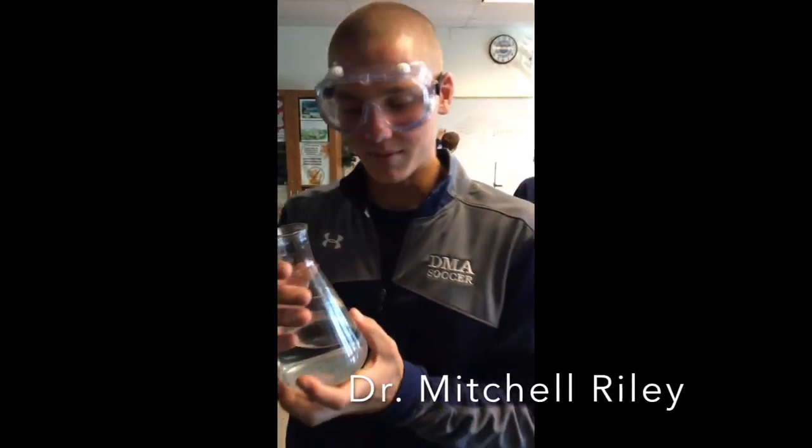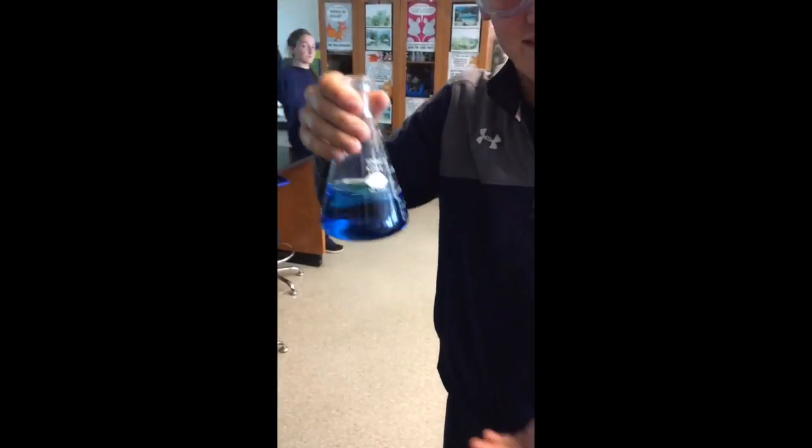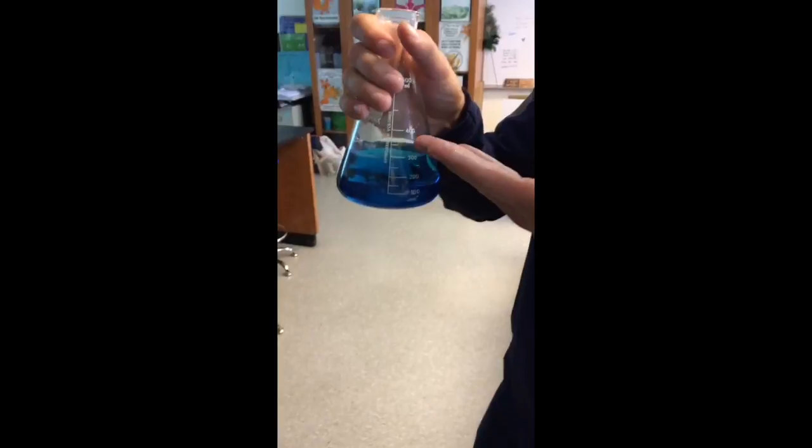Hello. Today we will be making a homogeneous mixture. River, add the blue stuff. This is now a homogeneous mixture. The reason it is a homogeneous mixture is because it all looks the same, and it does not separate.